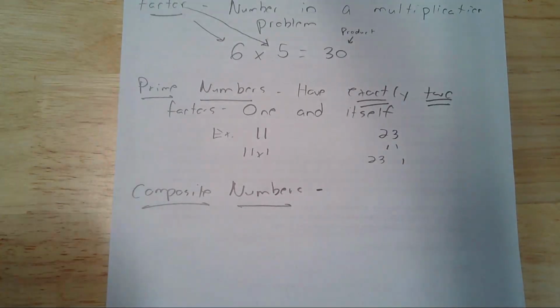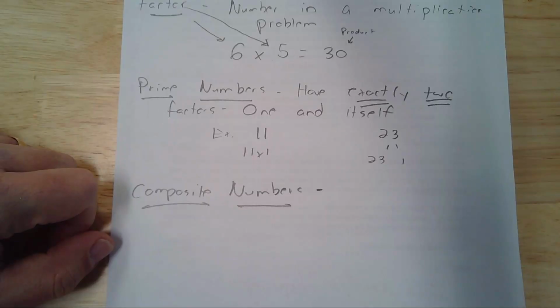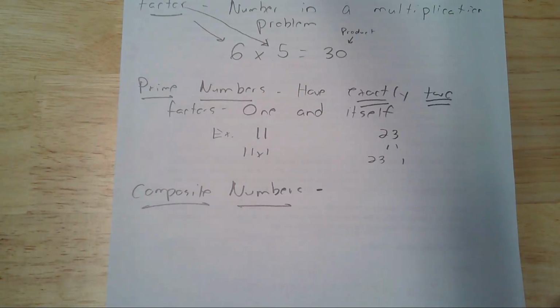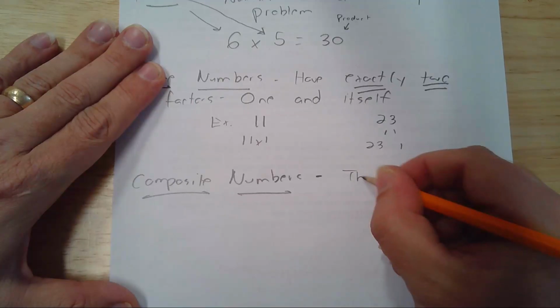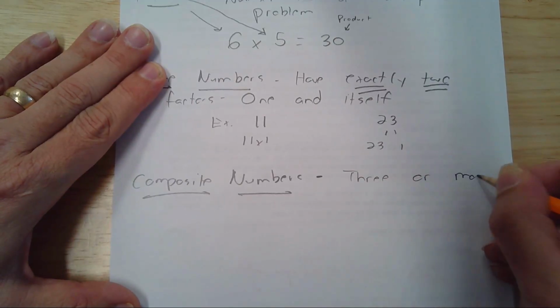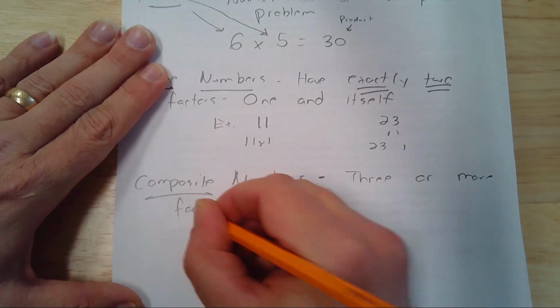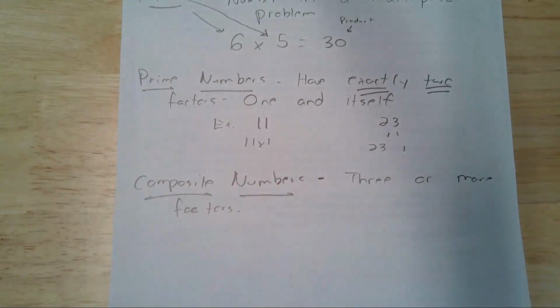So composite number, if we would define it, 3 or more factors. Being able to know if your number is prime or composite is pretty much everything for simplifying. If I write 2/8 and you can't figure out that both of those numbers could be divided by 2, and then simplify to 1/4, then we got an issue.